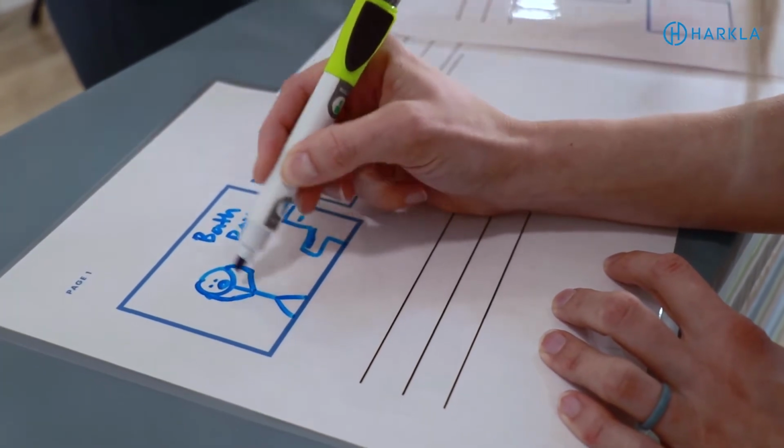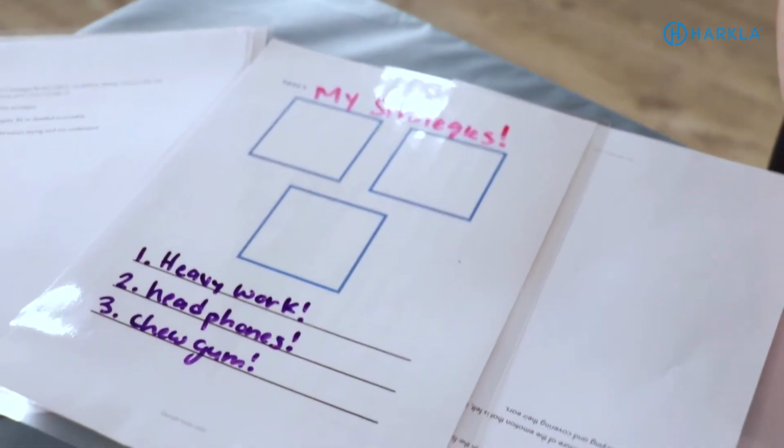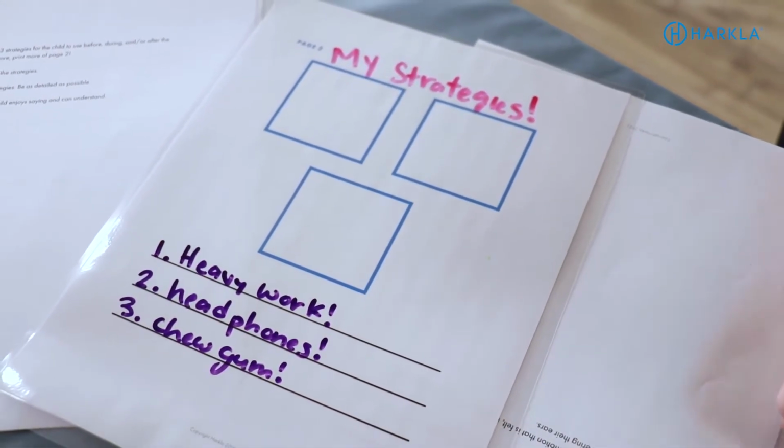Social stories are another tool that we love to implement. So a social story is really just a book, a visual, again, another visual, that helps a child identify what's expected and how to work through certain situations.